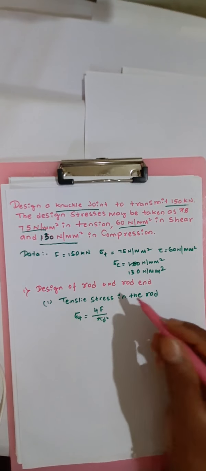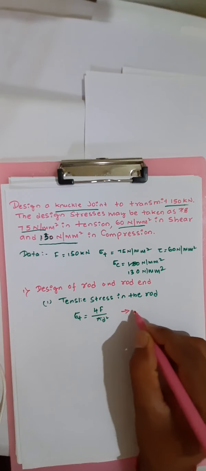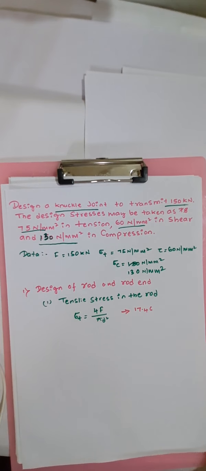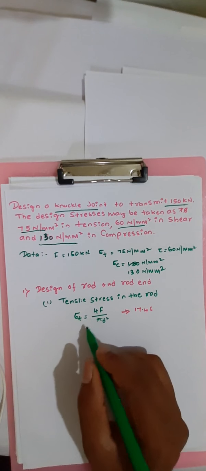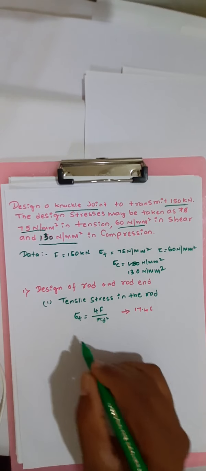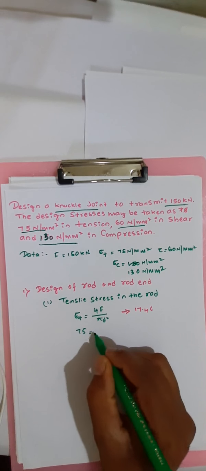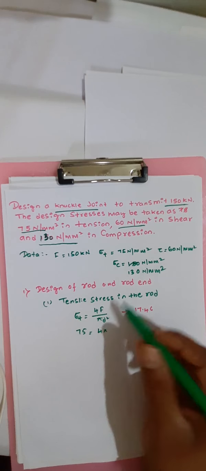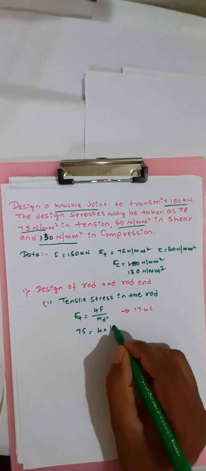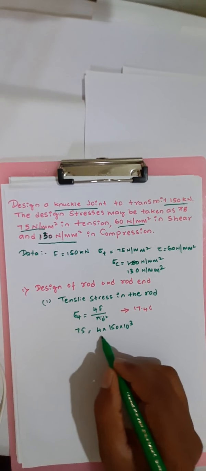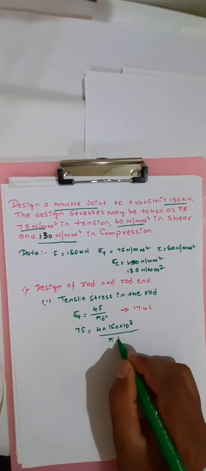This equation is available in the design data handbook, equation number 17.46. If we substitute all the values, sigma T given in the problem is 75 Newton per mm square: 75 equals 4 into F, where F is 150 kilonewton, that is 150 into 10 to the power 3 newtons, divided by pi d square.